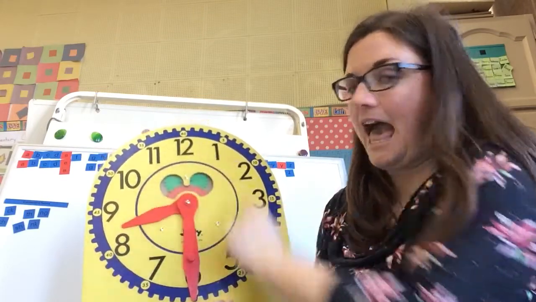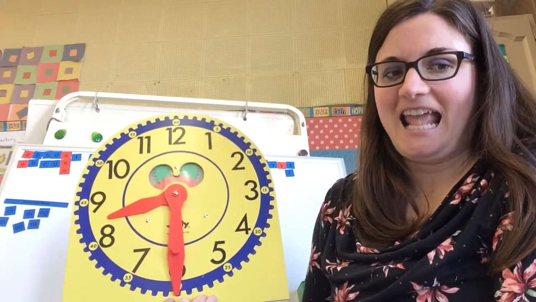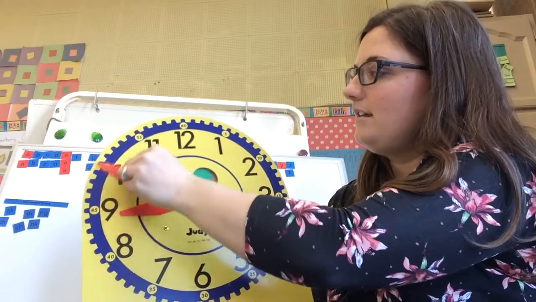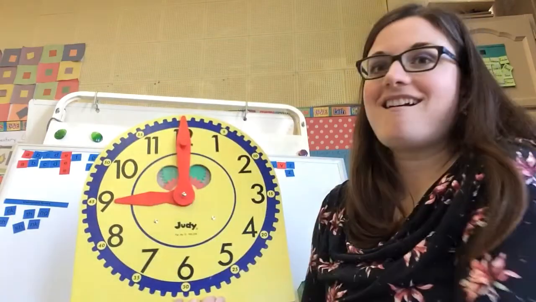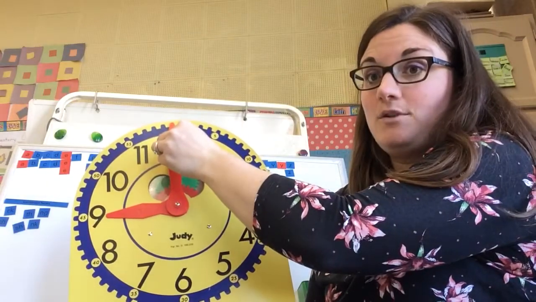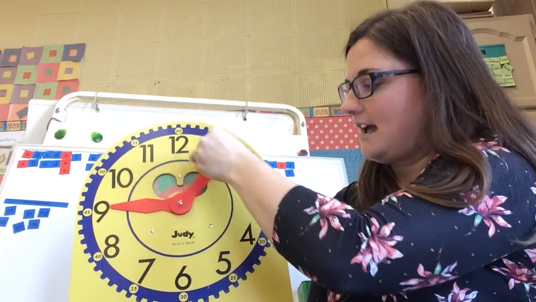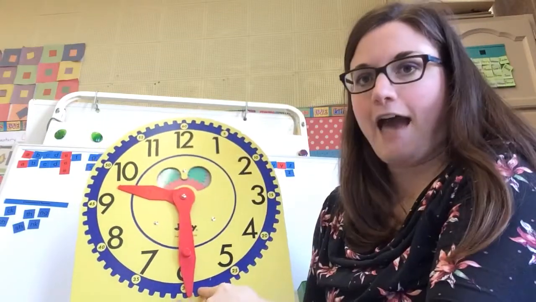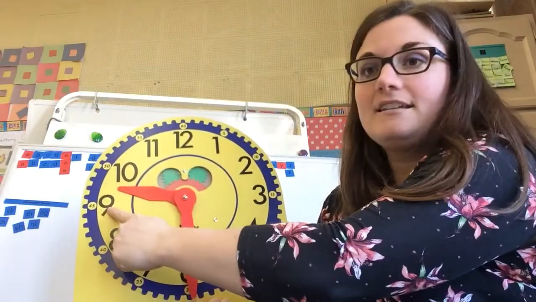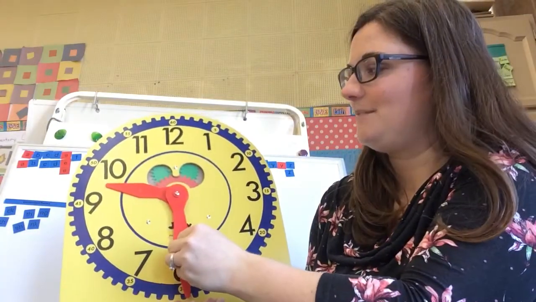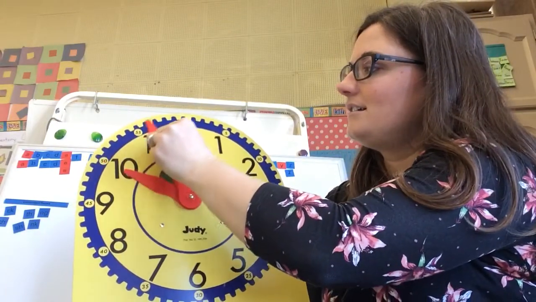So it's half past 8. Okay, then we keep going. We'll get up to 9 o'clock. Now what happens if we move this half of the circle again down to the 6? We're going to say half past 9. It's half past 9. Keep going up the clock.